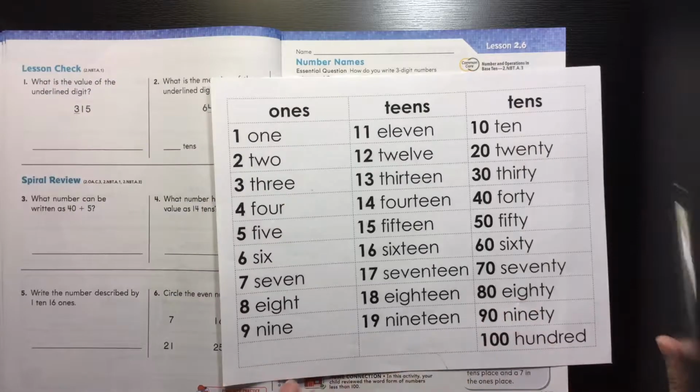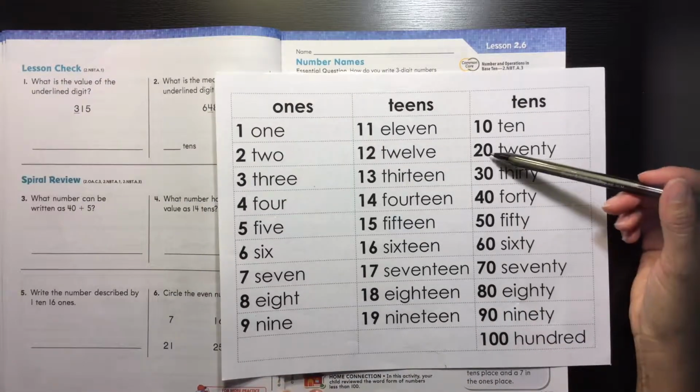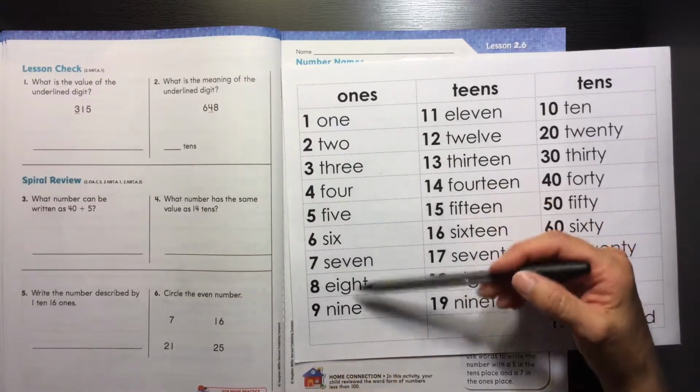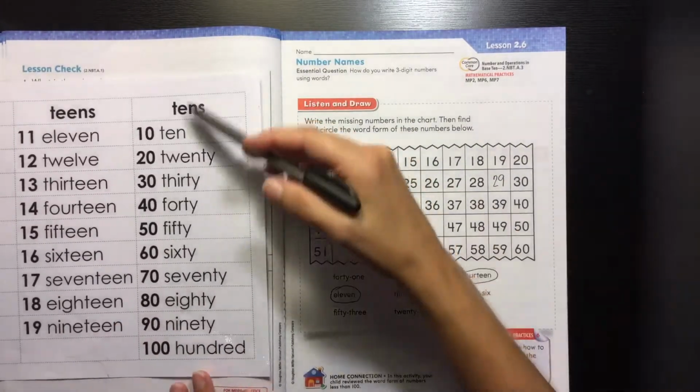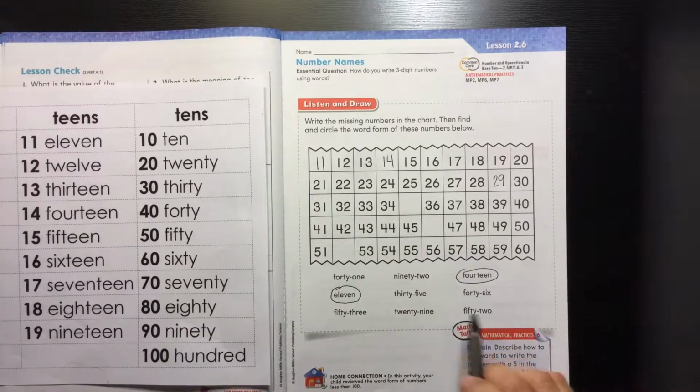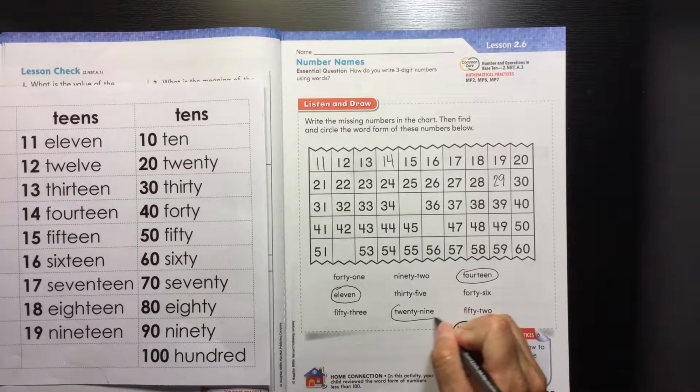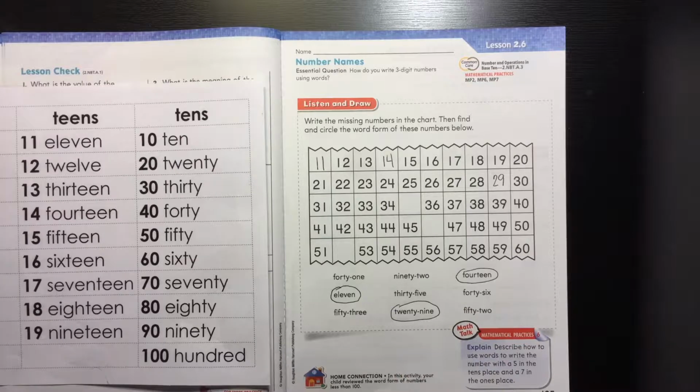So on our chart, we know that the tens numbers is where we will find 20, and then we go back and we find 9. When we write a number like that with a tens number and a ones number, it will have a dash between the tens and the ones, 29.